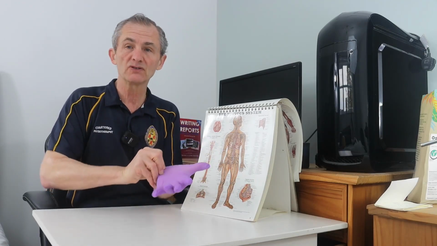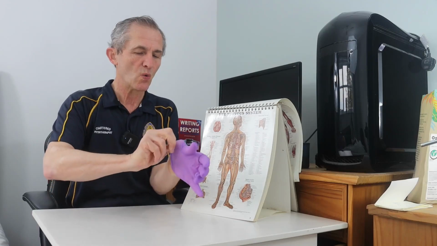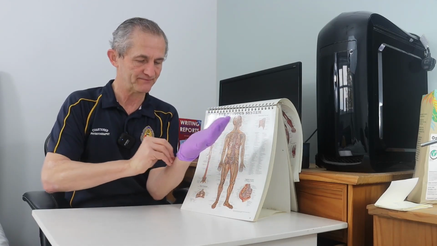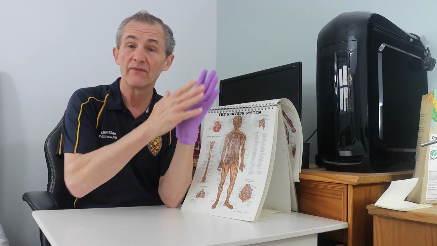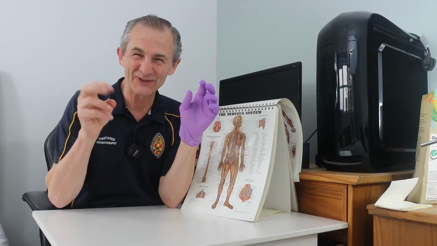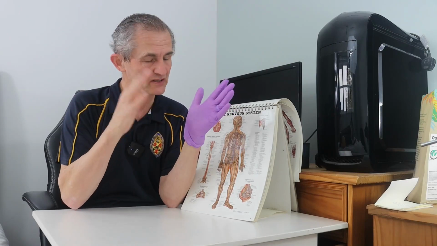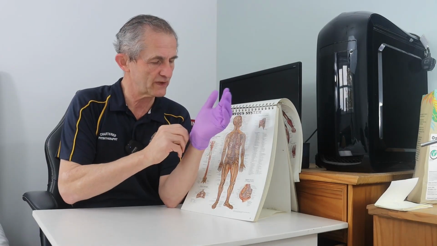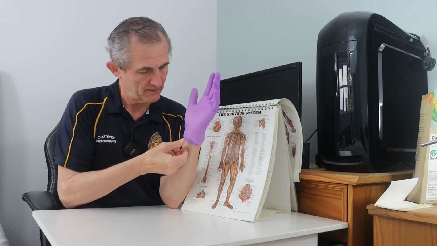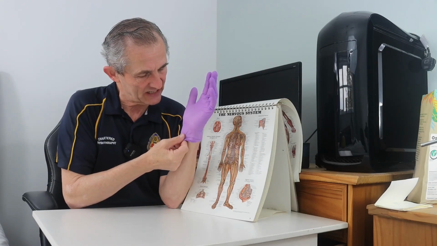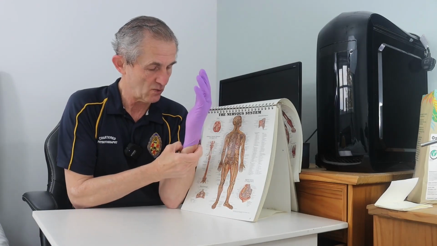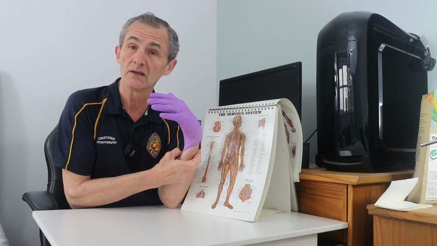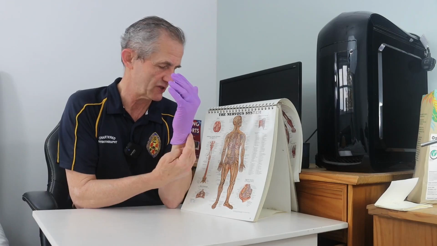Let's pop the glove on so we can see what happens with a layer. So here I've put my layer of gristle, or fascia is the medical word for it, on the outside, but we can see that if I add tension to this on one side, it'll pull the joint in one direction.